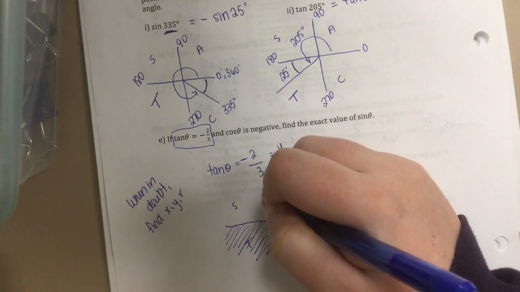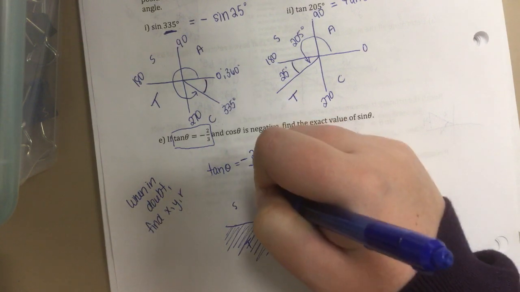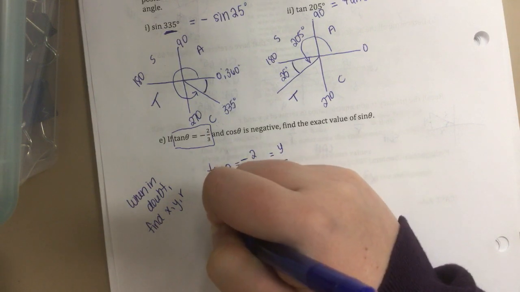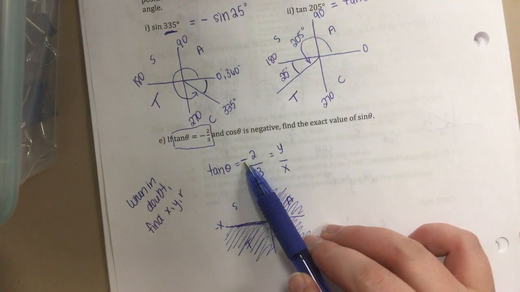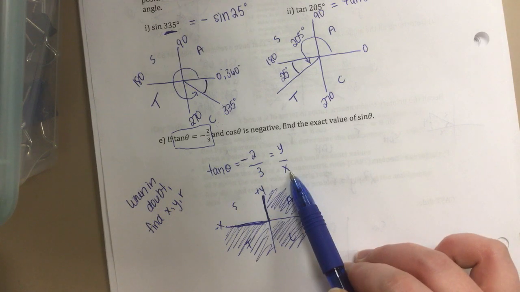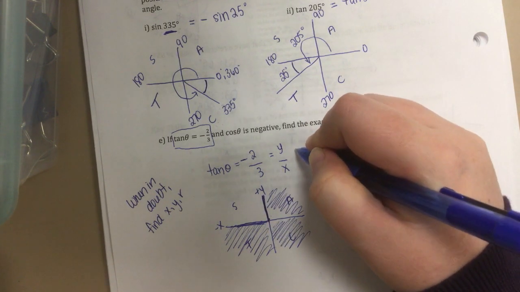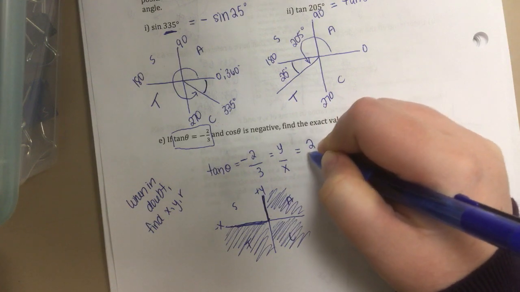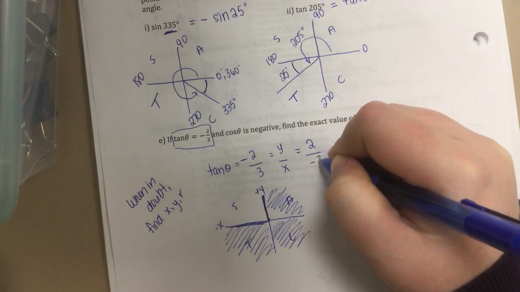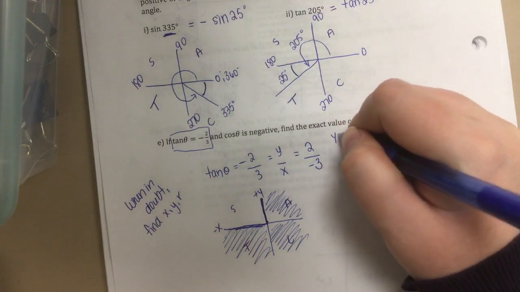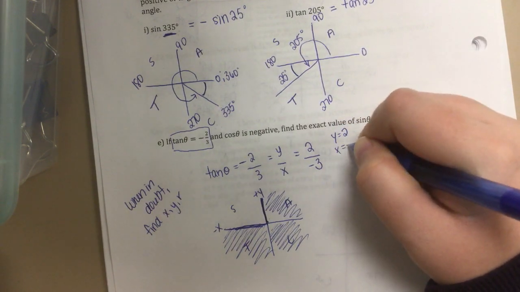This is a positive y-axis and a negative x-axis, which tells me that the negative actually belongs to x, belongs to 3. So now I can say, y is actually positive 2, x is negative 3. Okay, so y is positive 2, x is negative 3.